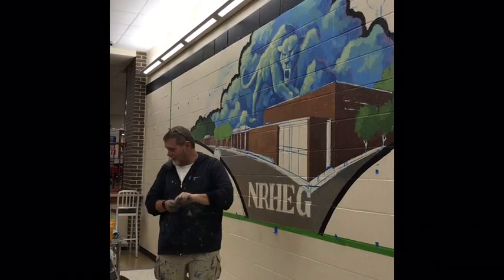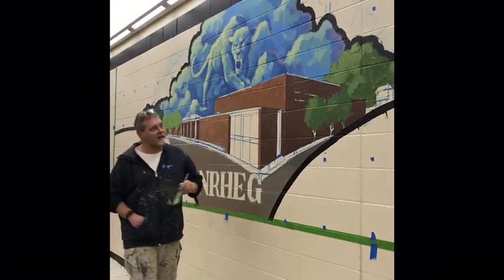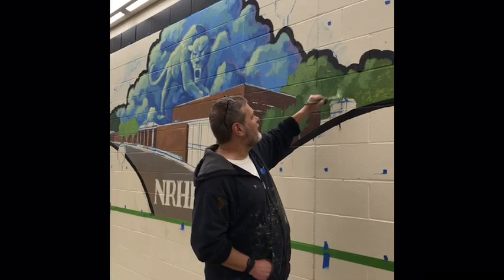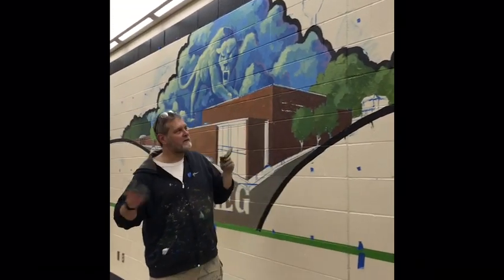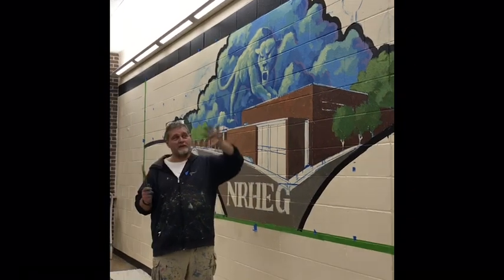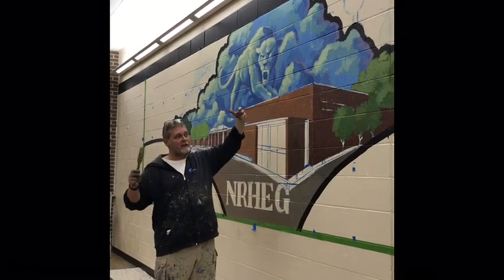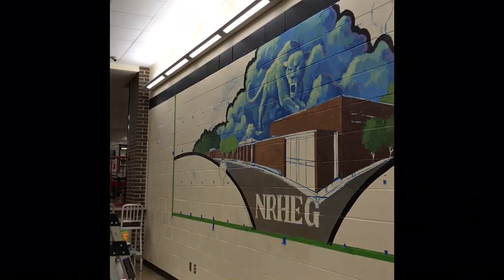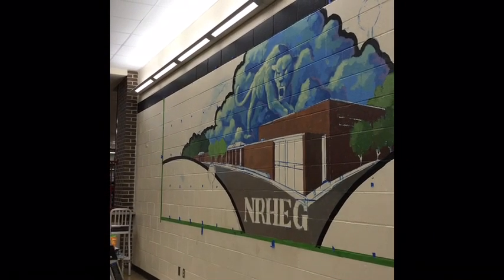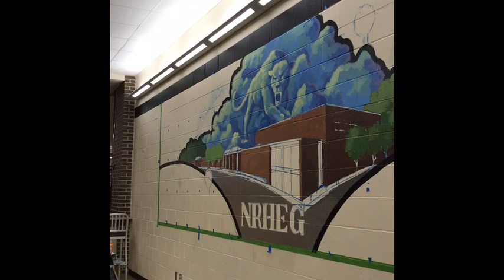Like with the trees, with the green, I'm adding a little bit of light, the highlight side of the trees. As you can see, I've still got big brushes and I'm staying with big detail, big stuff, not a lot of detail yet. I'm just trying to get the overall feel so that it starts to have some depth to it.